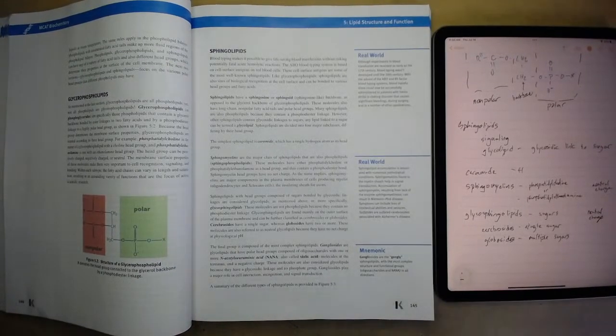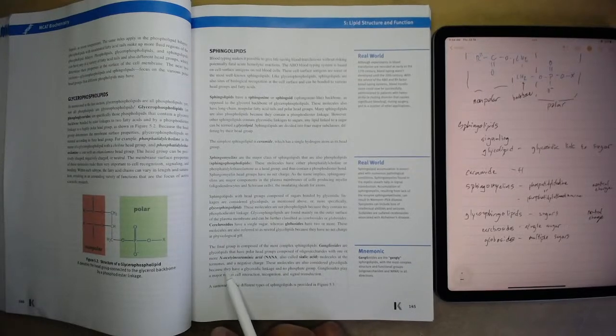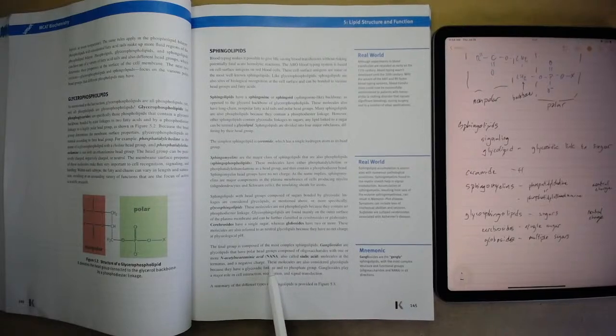The final group is composed of the most complex sphingolipid. Gangliosides are glycolipids that have polar head groups composed of oligosaccharides with one or more N-acetylneuramic acid, NANA, also called sialic acid, molecules at the terminus and a negative charge. These molecules are also considered glycolipids because they have a glycosidic linkage and no phosphate group. Gangliosides play a major role in cell interaction, recognition, and signal transduction. Great.